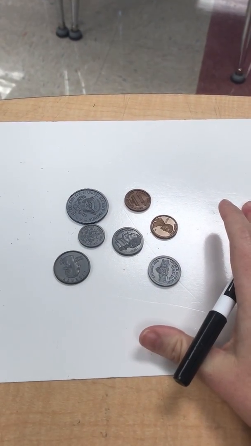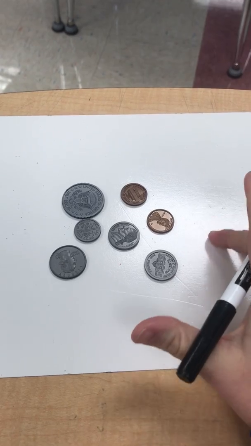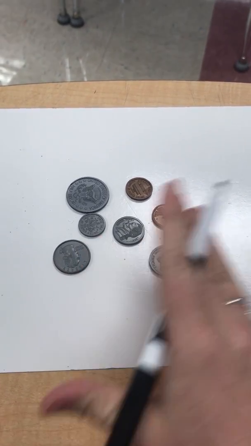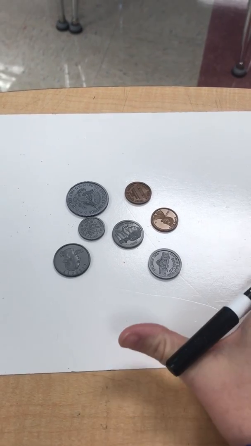So this is what students are going to be working on for the next week or so. They are going to have to count mixed coins up to any amount up to $1.